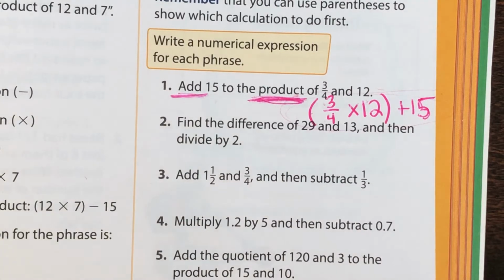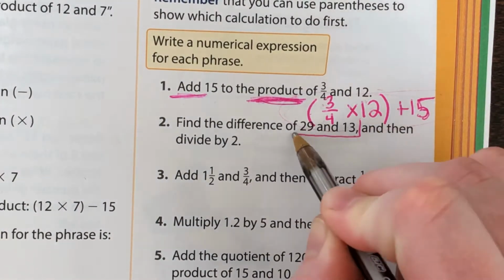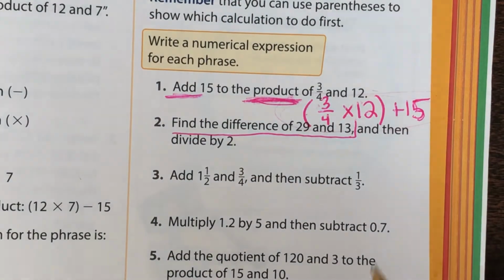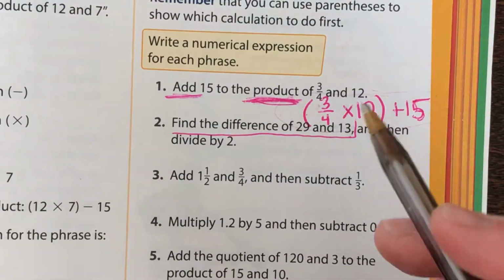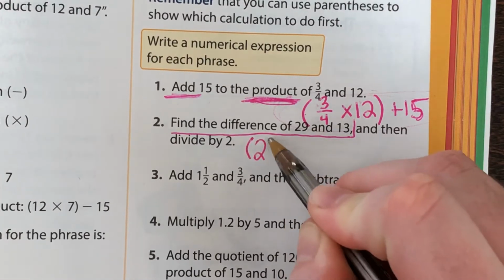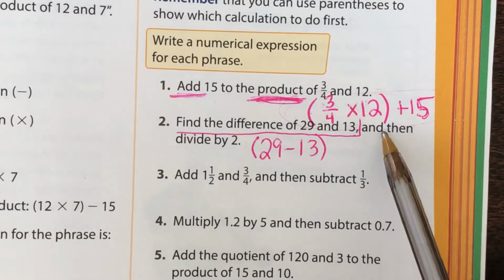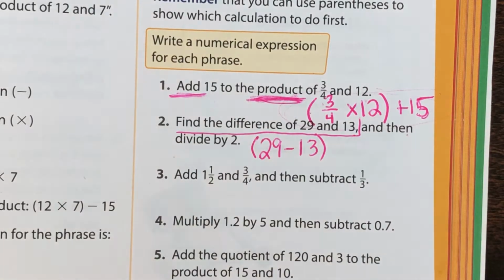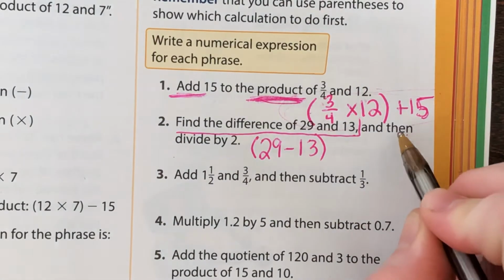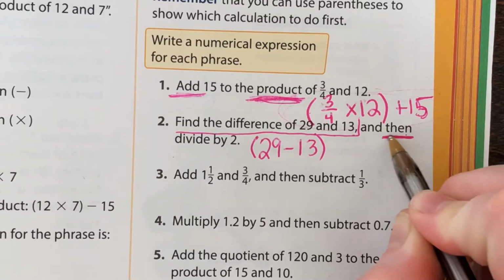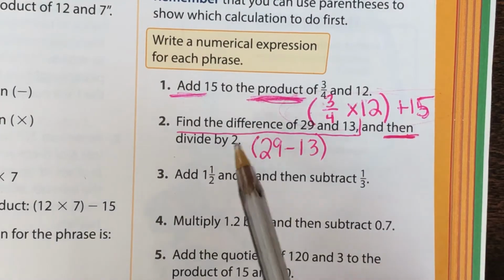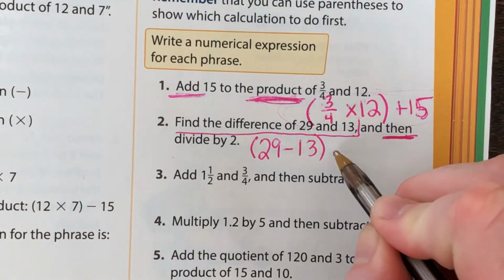The next one, find the difference of 29 and 13. That's the first part. Difference means we're subtracting them. So 29 minus 13. Again, I like to put it in parentheses. And then divide by 2. On the Google form yesterday, a lot of people got this one incorrect when it just says "and then." Remember, you learned in ELA that then means next. So that means that dividing by 2 comes after. So we divide by 2.